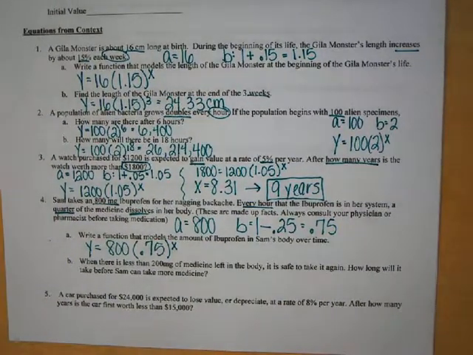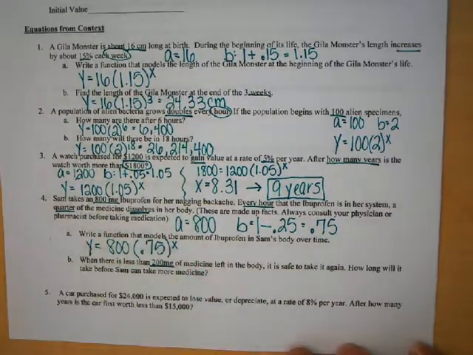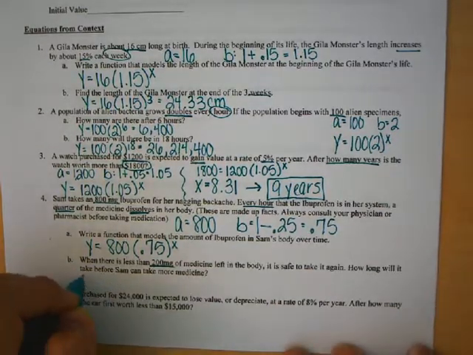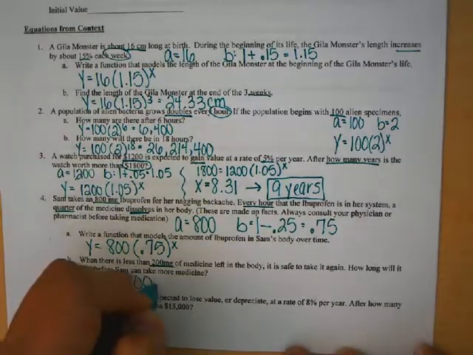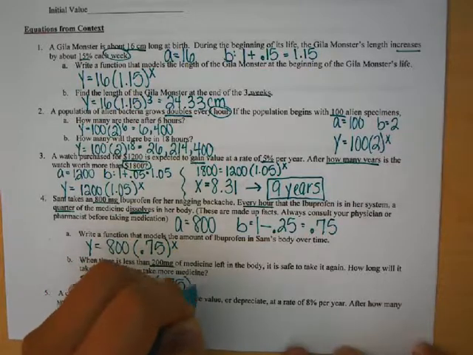And then that next problem says when there is less than 200 milligrams of medicine left in the body, it is safe to take again. So how long will it take before Sam can take more medicine? Sorry about that. So this is kind of like that problem from before. I can set my function equal to 200, and I'm going to show you both ways again so you can decide which one's easier for you. We'll have 200 equals 800 times 0.75 to the power of x.